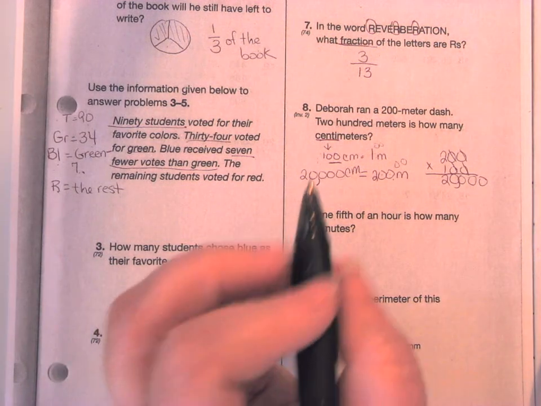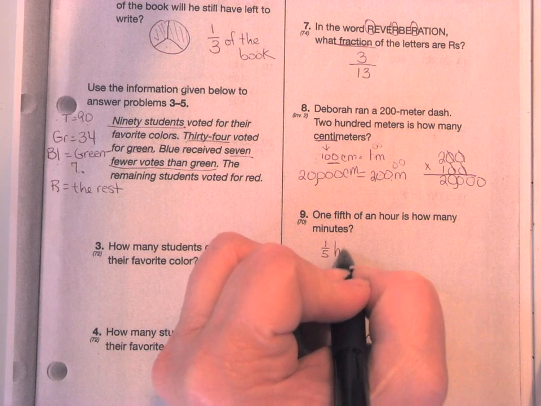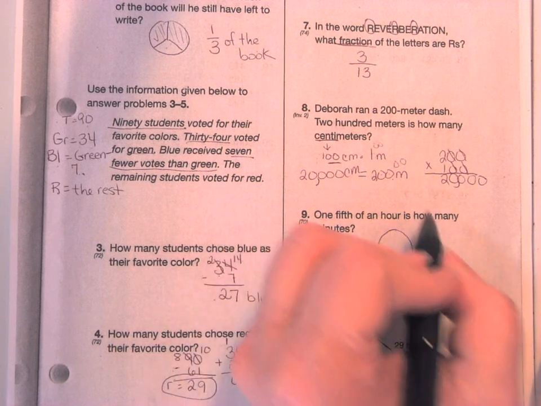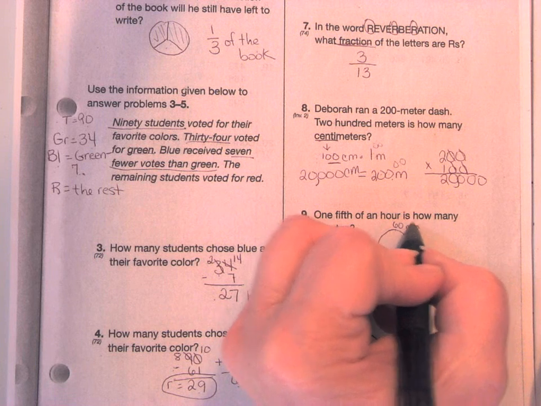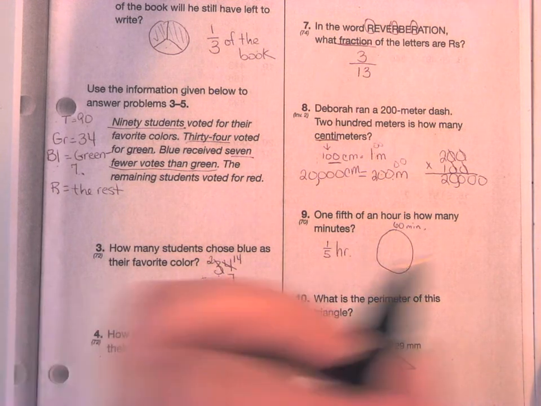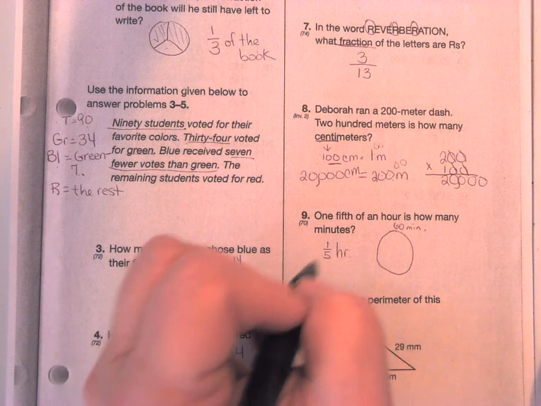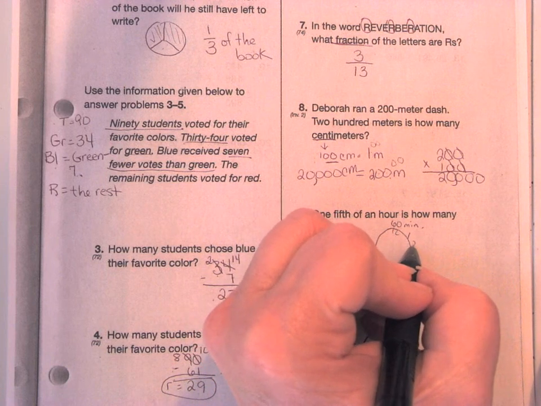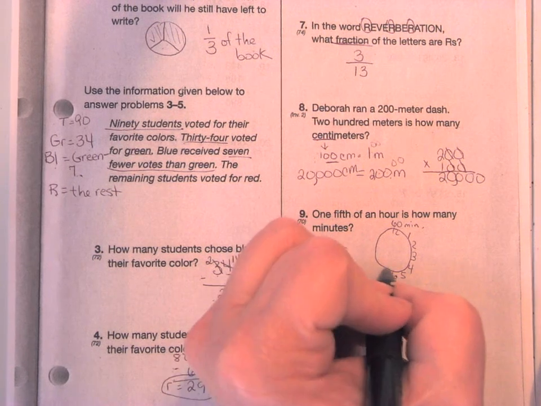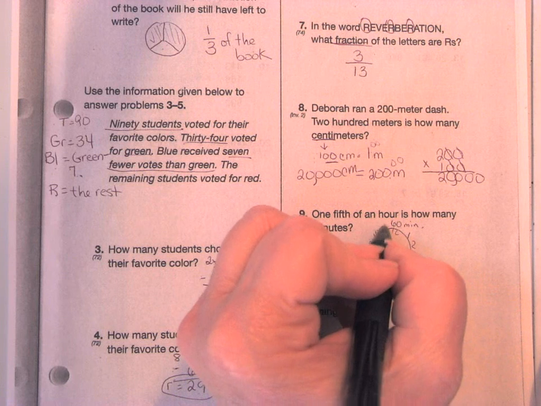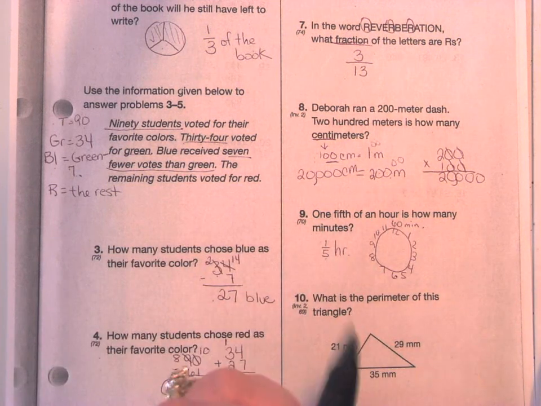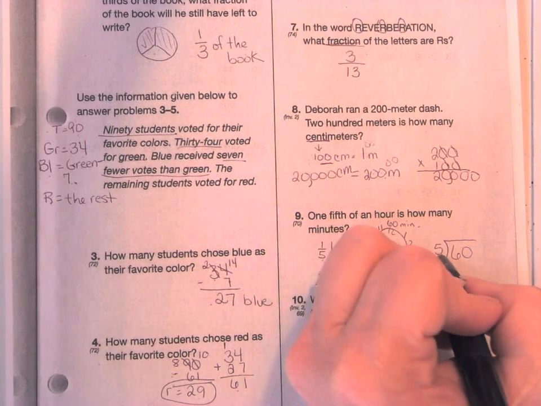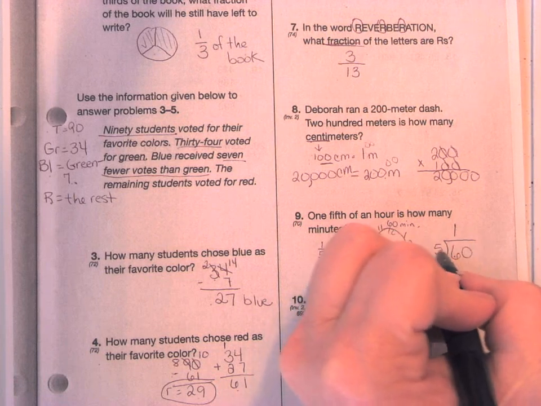All right, 1/5 of an hour is how many minutes? 1/5 of an hour. Okay, if you think of our clock, we have 60 minutes in an hour. I want to divide that clock into 5 sections. If I have 12, 1, 2, 3, 4, 5, 6, 7, 8, 9, 10, 11, 12, I have 12 sections, but I want to divide it into 5. So I take those 60 minutes and divide it into 5 sections. How many 5s can I get out of 6? 1. 1 times 5 is 5.